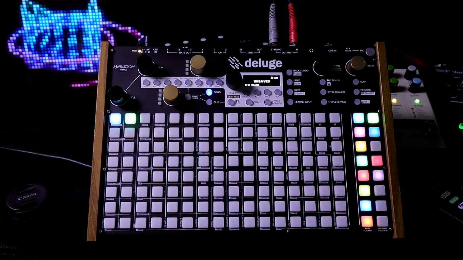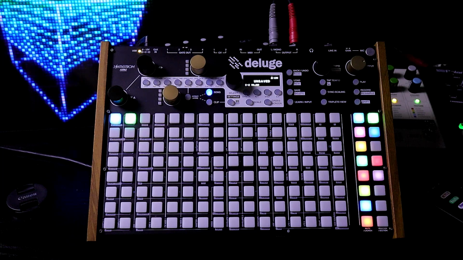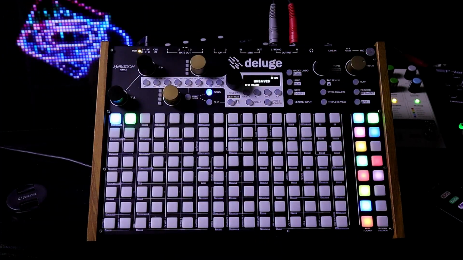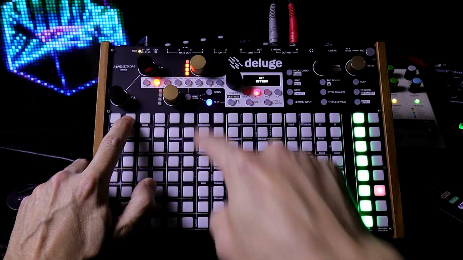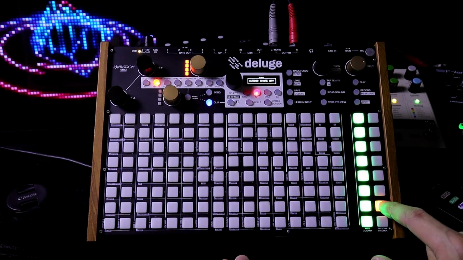In this video, we're going to check out the 1.2 firmware for the synths from Deluge. So we're going to check out the velocity editor view. We're looking at grid view, and this is a kit clip. Press clip. Now we're looking at the clip.